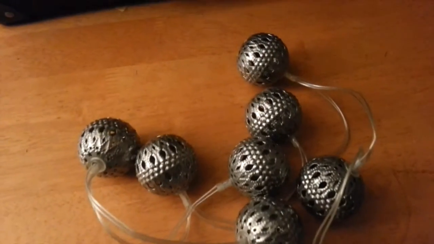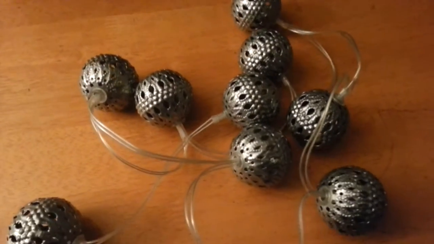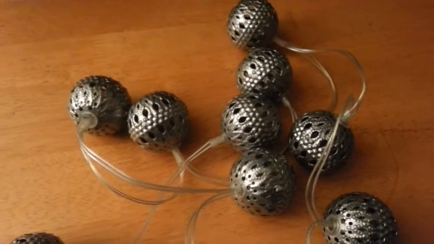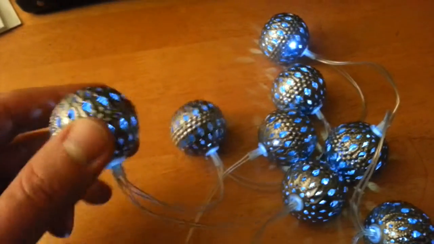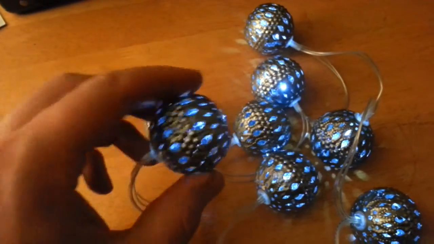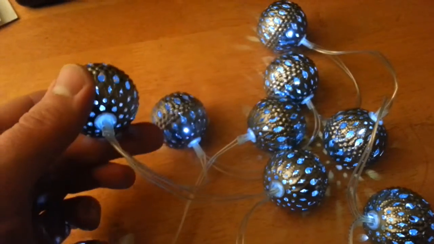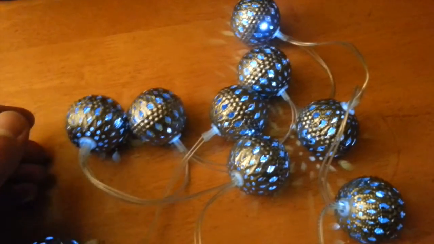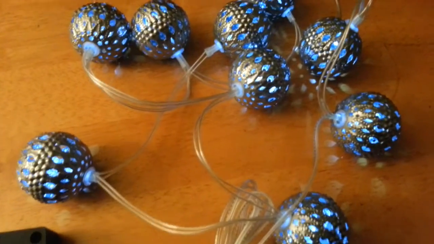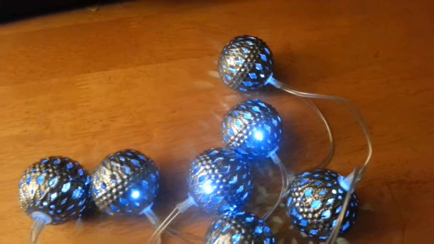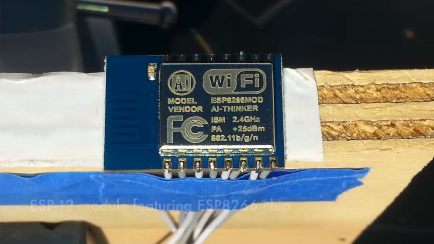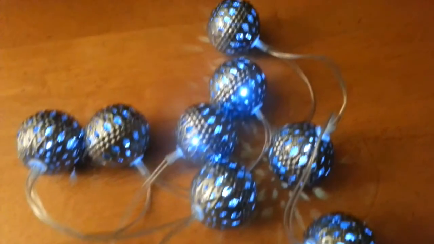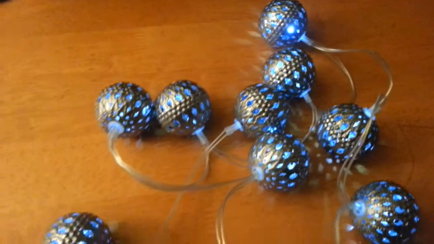Tonight I have some fairy lights that I got from Kmart here in Australia on special for about $6, and they're quite nice. They are what they called their Moroccan style, and they were clearing them out, so I bought some. Tonight's experiment is to see whether these lights can be controlled by the ESP8266 Wi-Fi Internet of Things device. So tonight is all about the Internet of Fairy Lights.